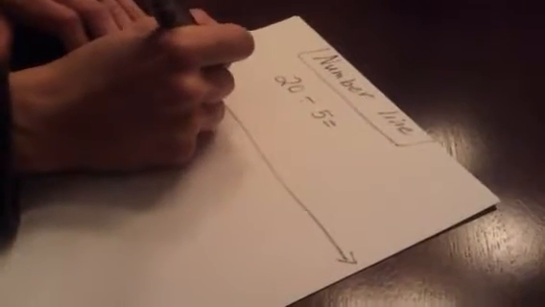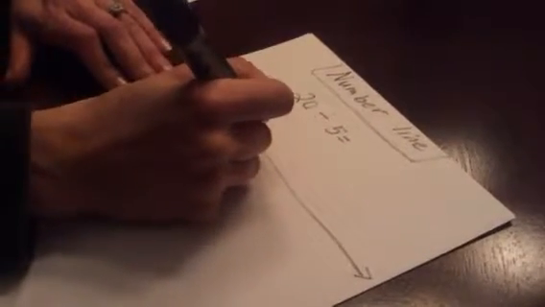We're still doing the same one, which is 20 divided by 5. We know our end result here is 20, because that is our biggest number, and that's what we always start with. So 1, 2, 3, up to 20.